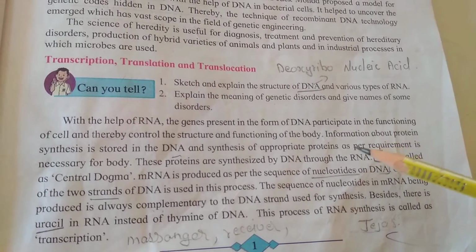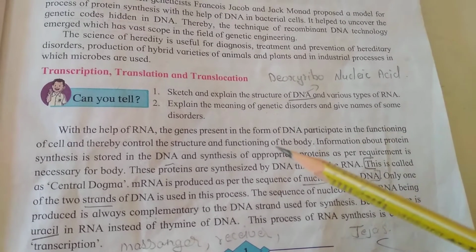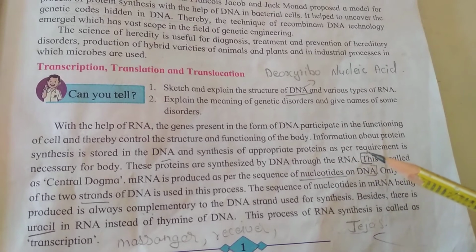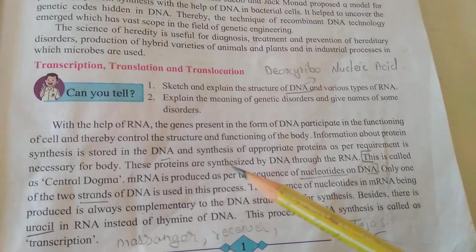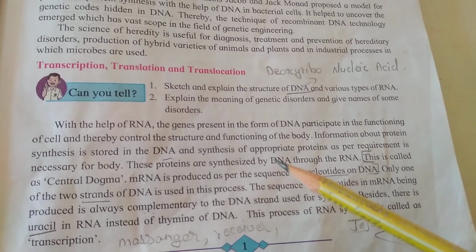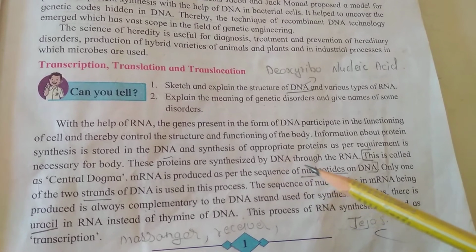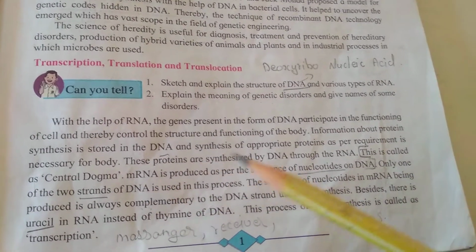Information about protein synthesis is stored in the DNA, and synthesis of appropriate proteins as per requirement is necessary for the body. These proteins are synthesized by DNA through the RNA. This is called the central dogma.